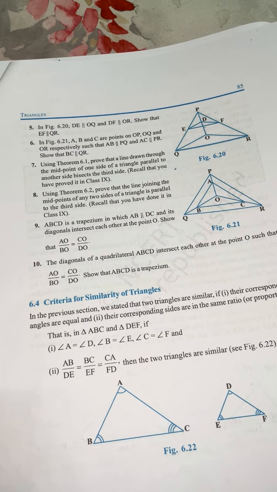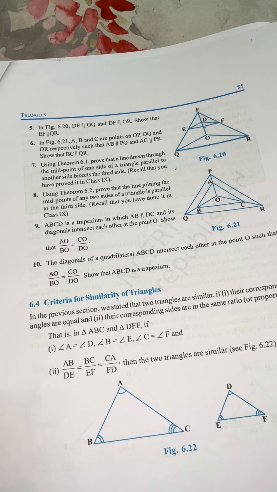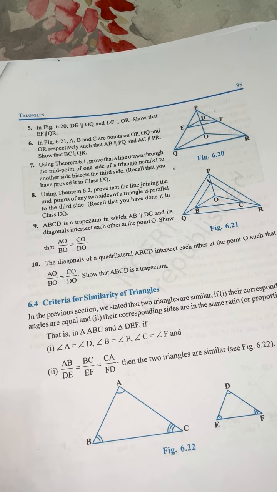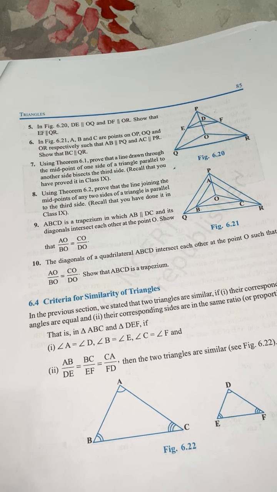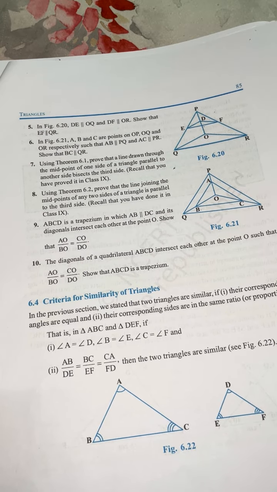Let us look at Theorem 6, number 8. Prove that the line joining the midpoints of any two sides of a triangle is parallel to the third side.